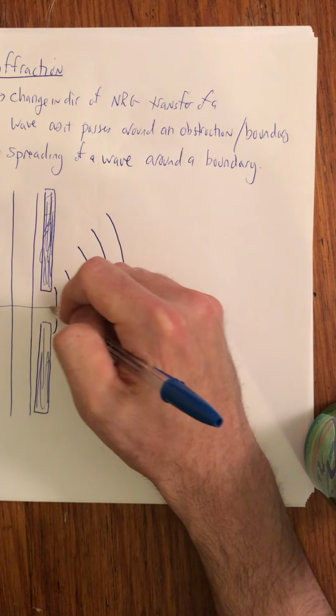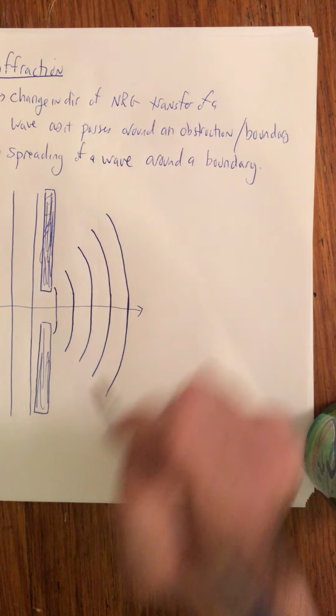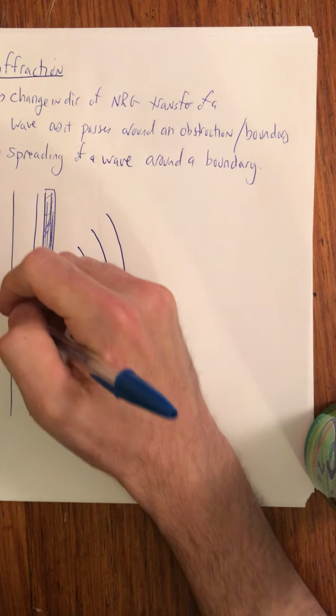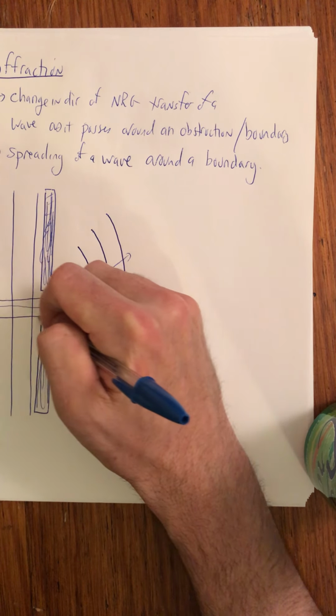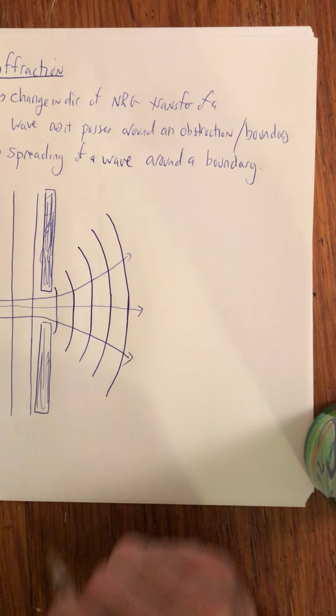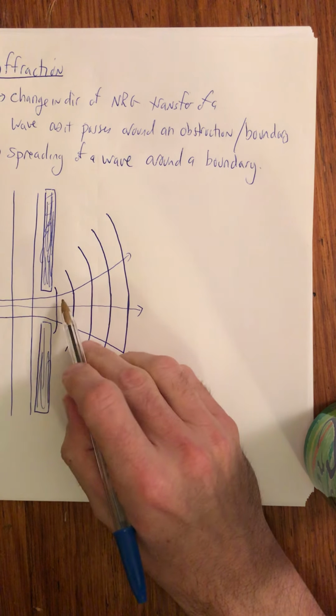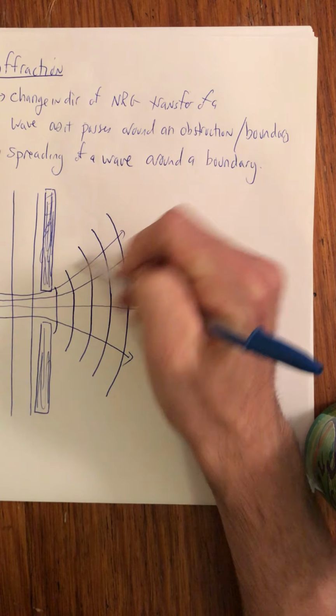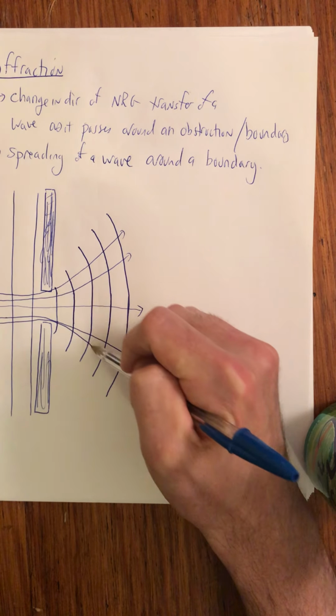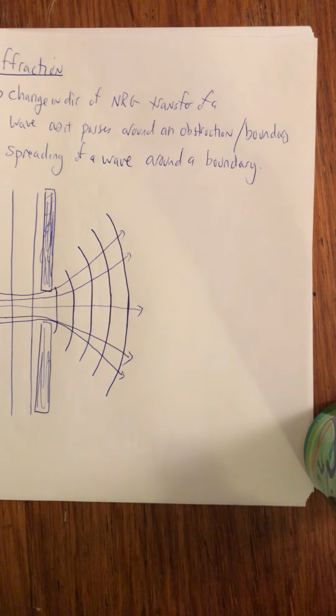Now, let's just draw a couple of rays in first. So here's a ray. Here, you can see that that ray is bending. That's the change in direction of energy transfer we're talking about, because the ray has to remain perpendicular to the direction of energy transfer.